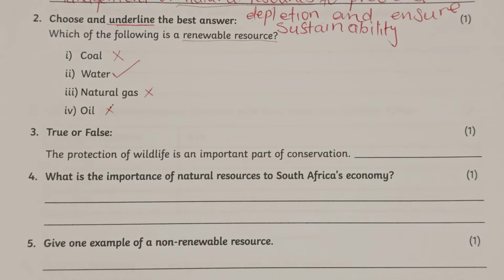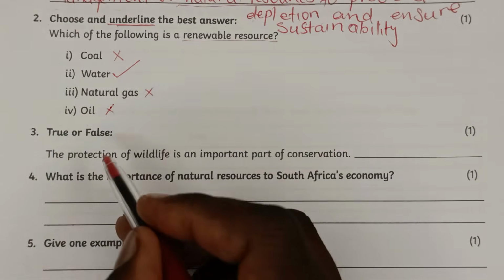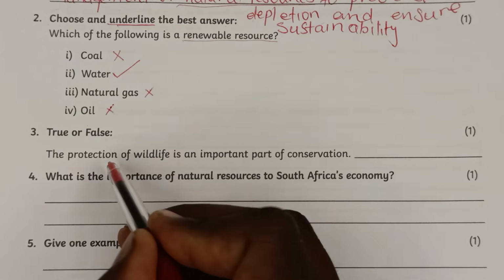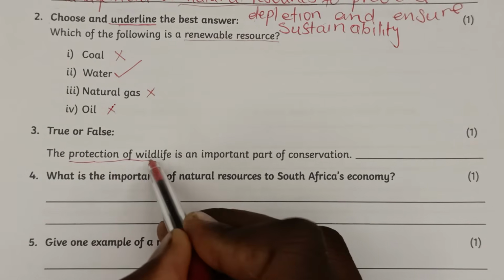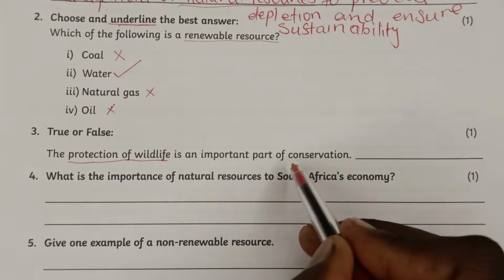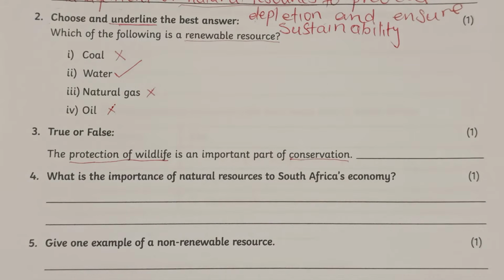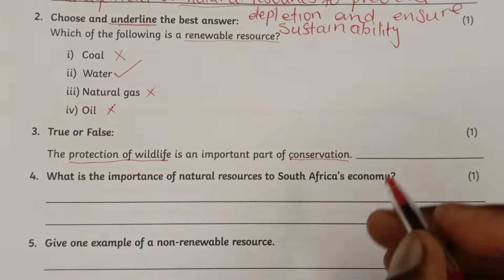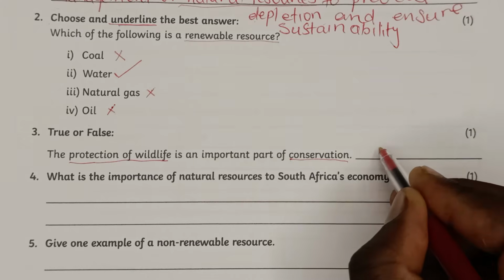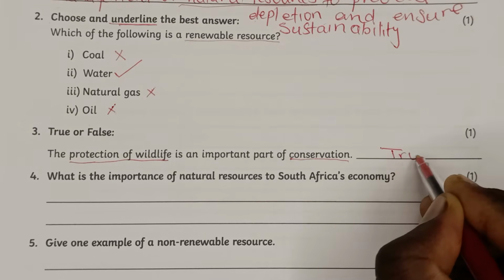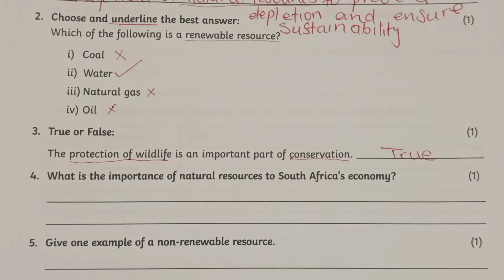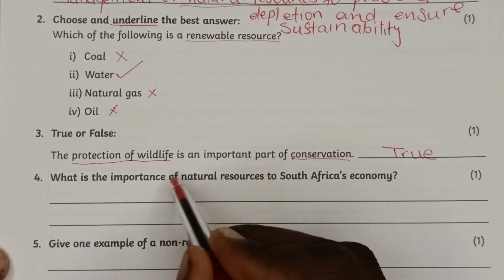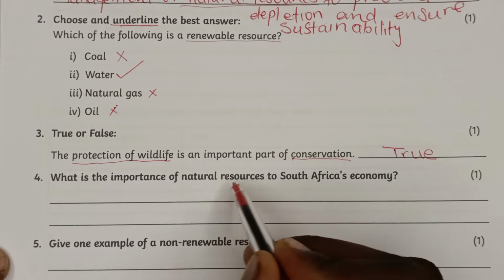Then we go to question 3. Question 3 says, true or false? The protection of wildlife is an important part of conservation. And the answer is yes. This statement is true.